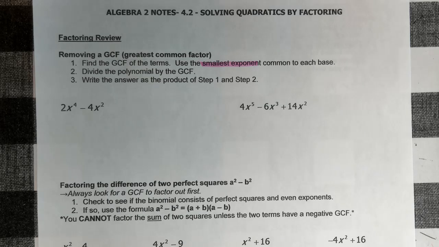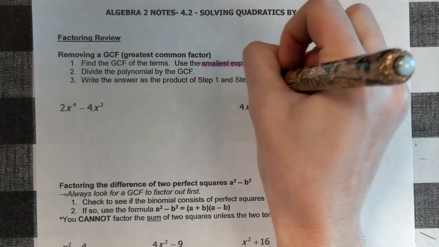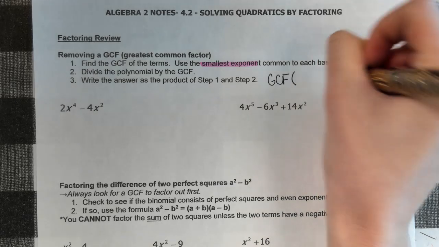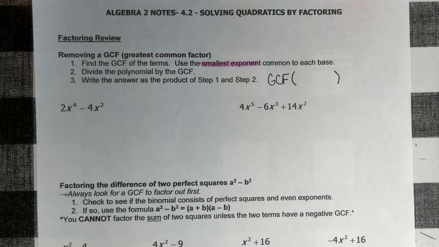Okay, so when we write it, you're going to take the GCF that you have and you're going to write it out front. And then in parentheses, you'll have whatever is left once you divide. Okay, so your answer always has to include the GCF or you're going to lose credit.